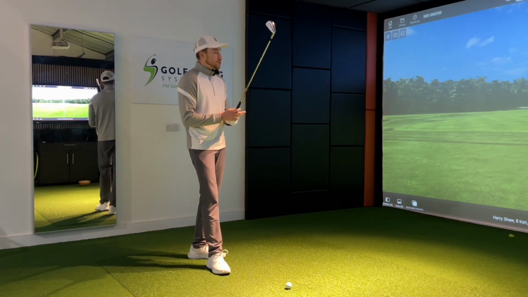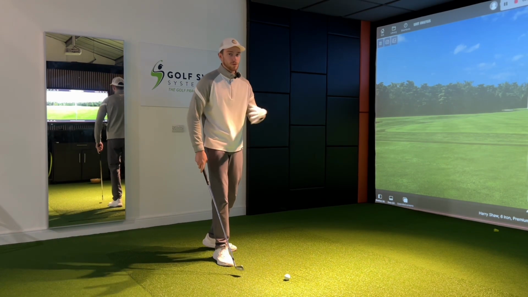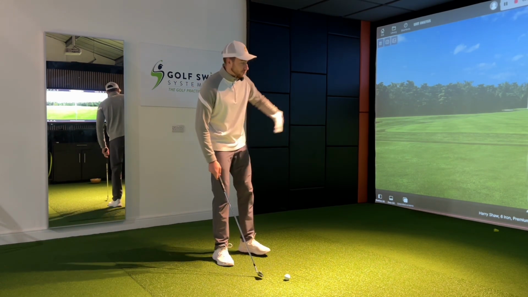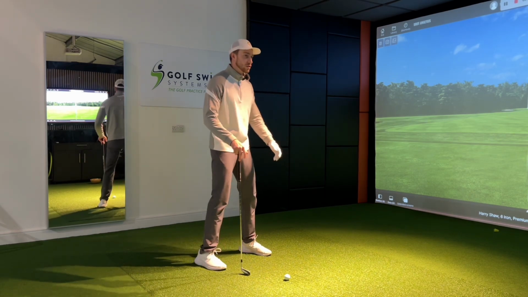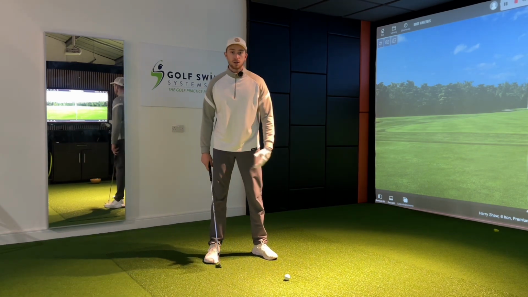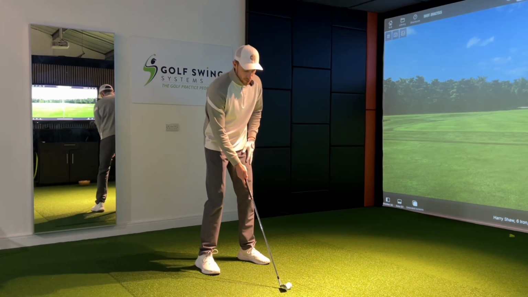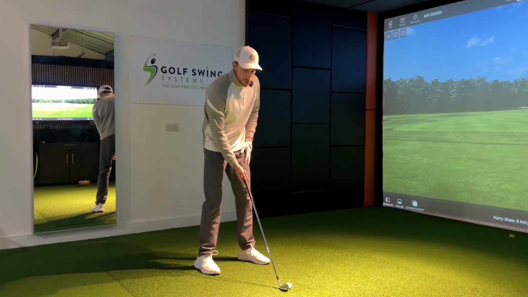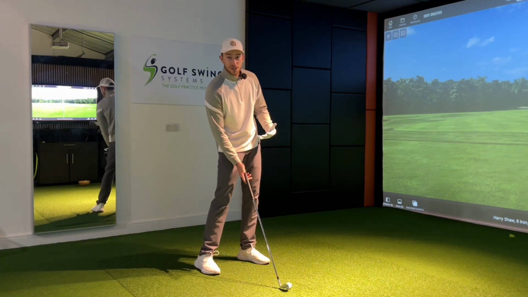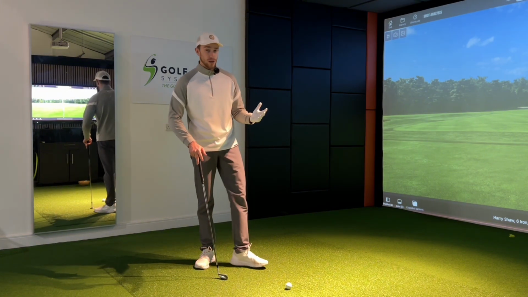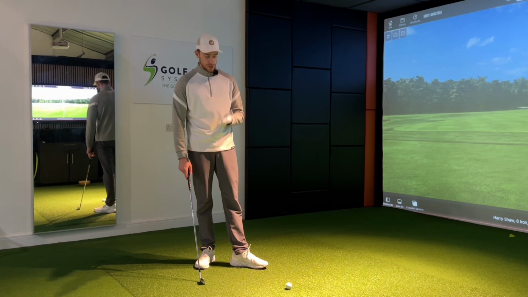Well, to do this, forgetting that I'm a drawer of the golf ball, I'm going to set up very neutral in relation to my target. I'm not going to try and open my stance or close my stance to try and conjure up the flight. I just want to be ensuring that my club face is closed to the target, but open to the path to get that curvature left to right and for it to finish on the target.